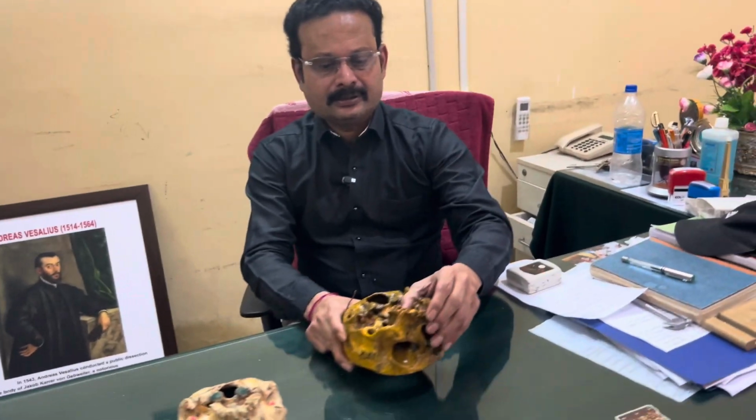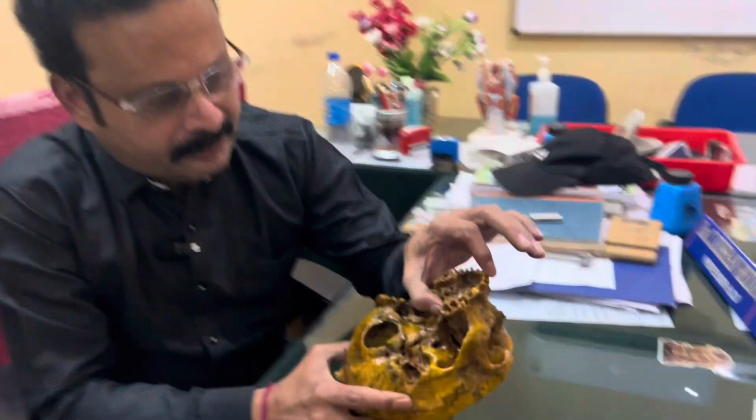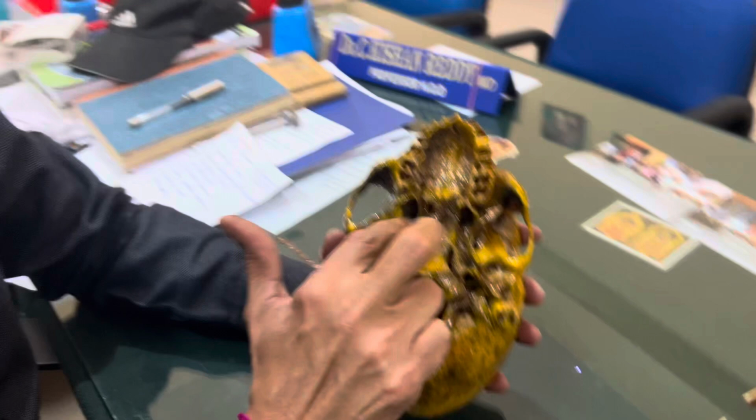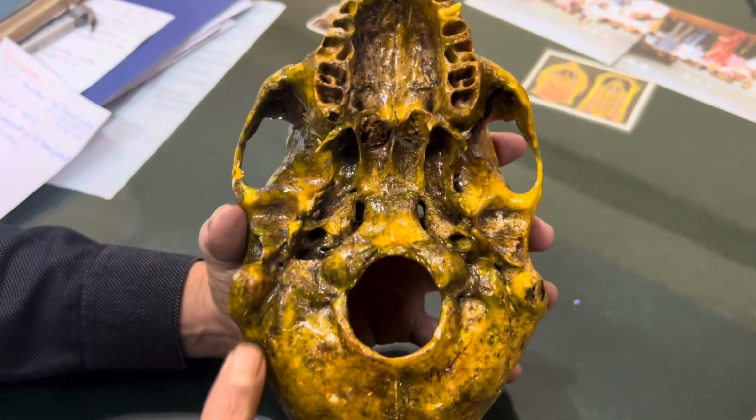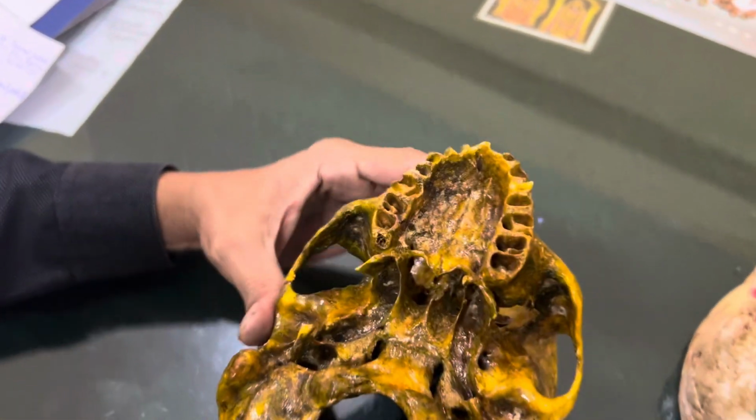Hello, we'll be studying now about the Norma basalis. That means the viewing of the skull from below is the Norma basalis. Let us study it under three parts: the anterior part of the Norma basalis, the middle part of the Norma basalis, and the posterior part of the Norma basalis.